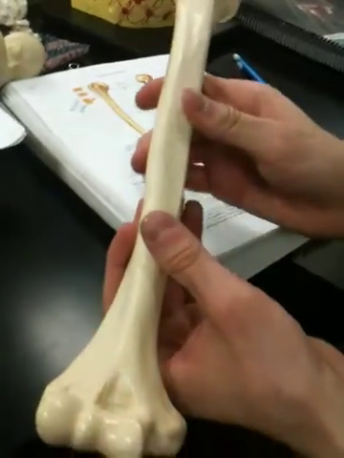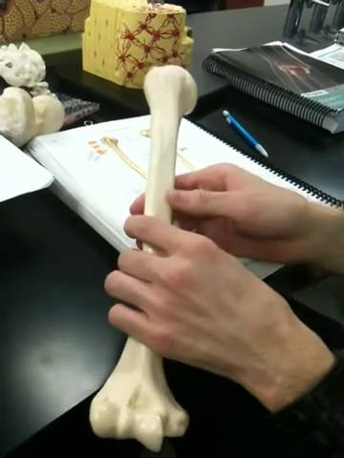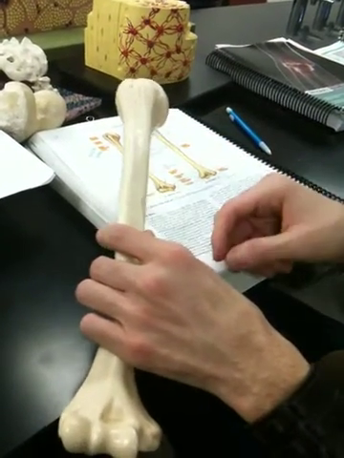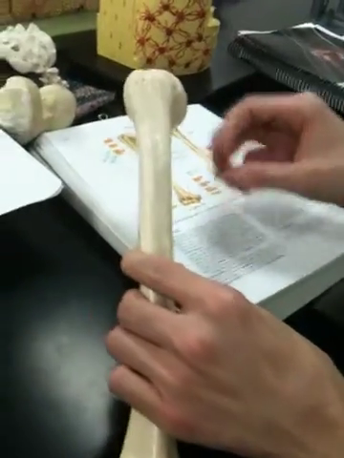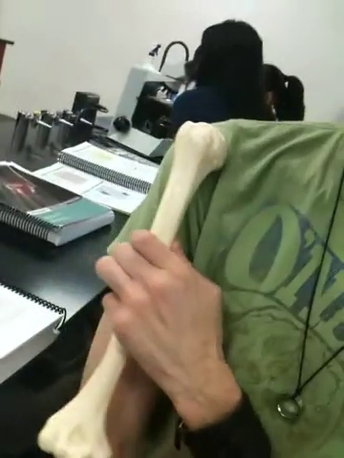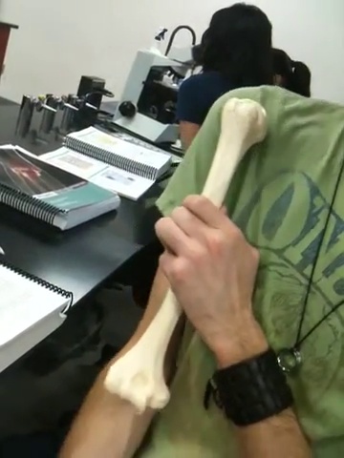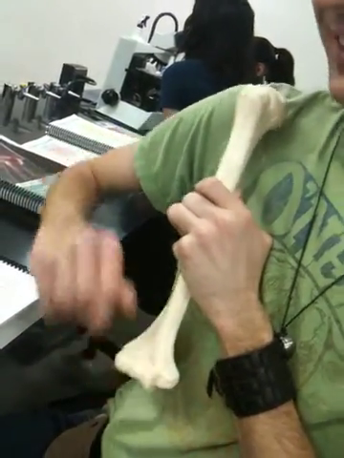Okay, so this here is a humerus, and it is going to be the right arm. And you can tell that because it is the anterior view, and this is the head. So you can see how it would fit like this, and then the hinge, because it would go like this, and you can see the hinge right here.